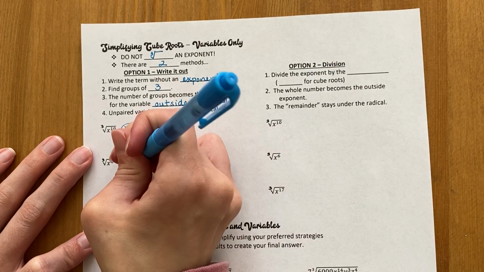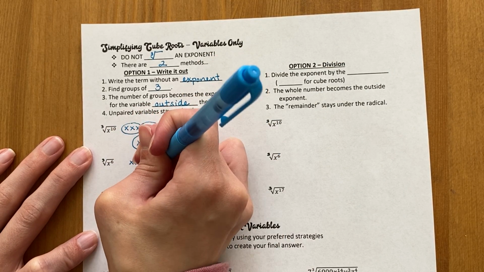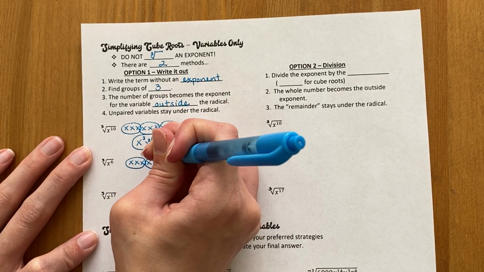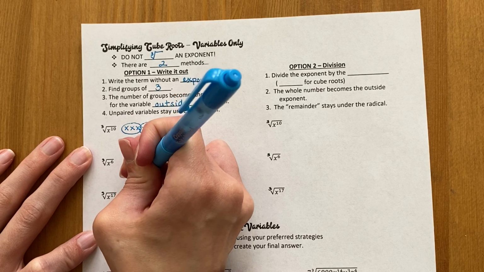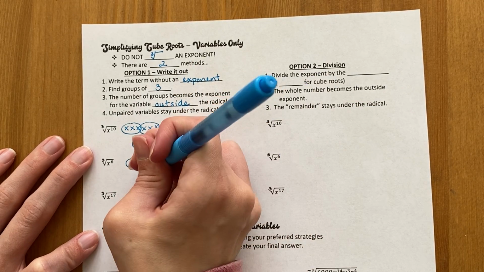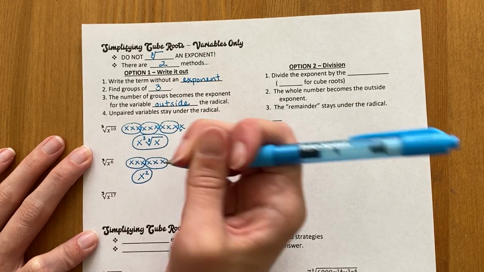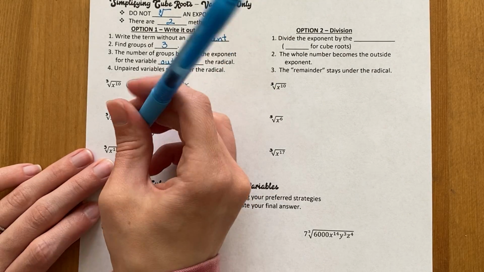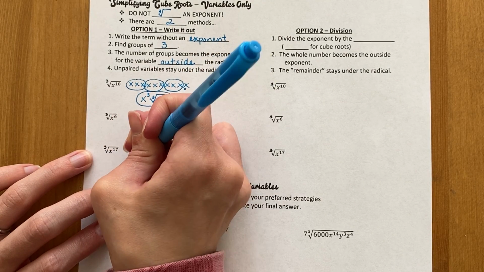All right, sometimes it does work out evenly. So if I end up with 6 x's and I'm finding groups of 3, I end up with 2 x's outside of the radical and none in. I have no unpaired terms. All right, again, the downside about this method is having to write out a ton of x's, like 17.